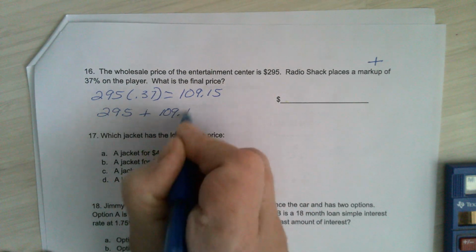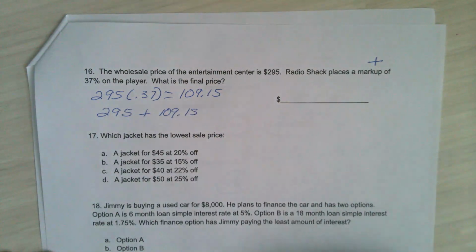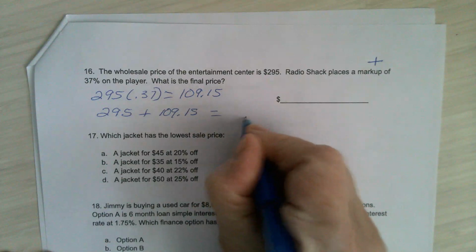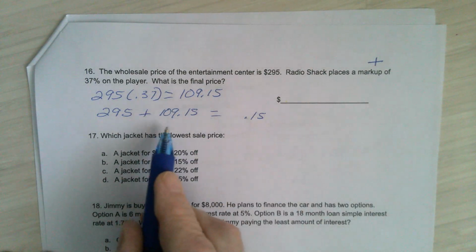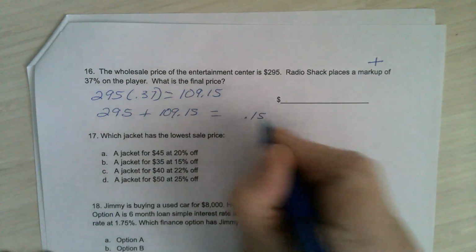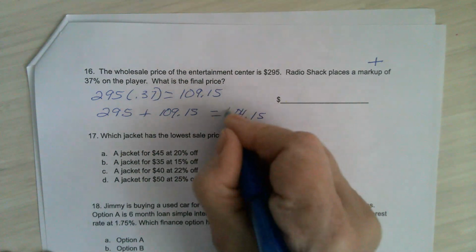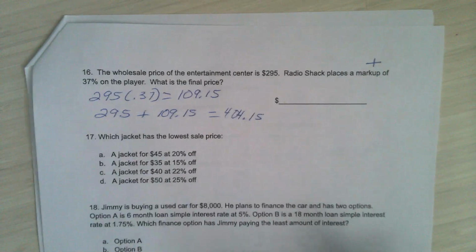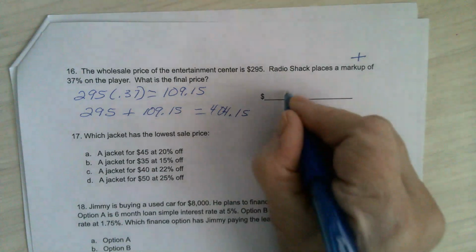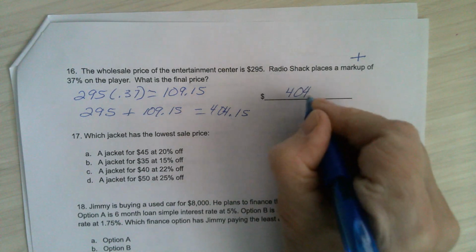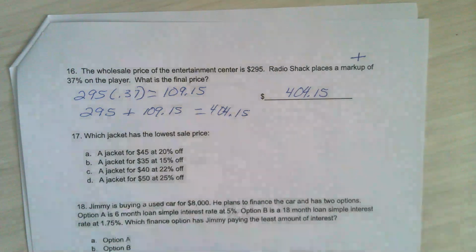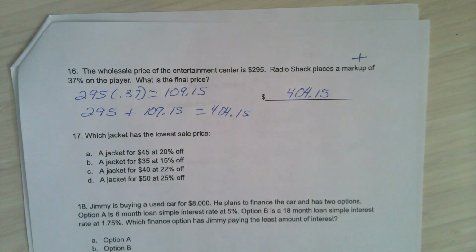So the sale price that they're going to sell this item for is going to be, let's see, 9 plus 5 is 14, carry a 1, 10, carry a 1. They're going to list the price for $404.15. Any questions? Does everyone agree with that price?